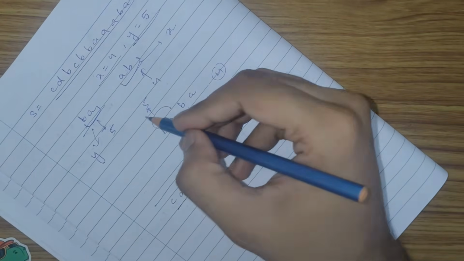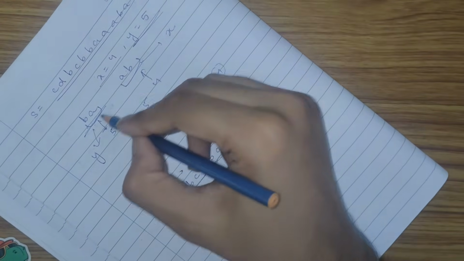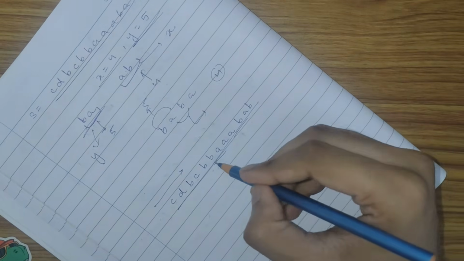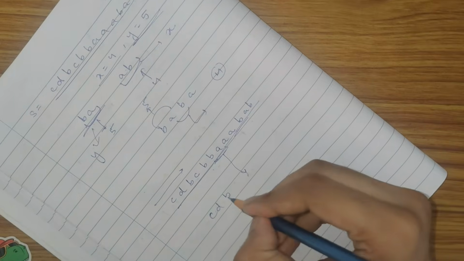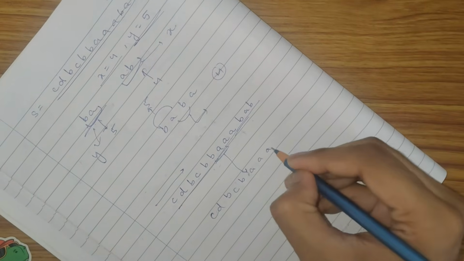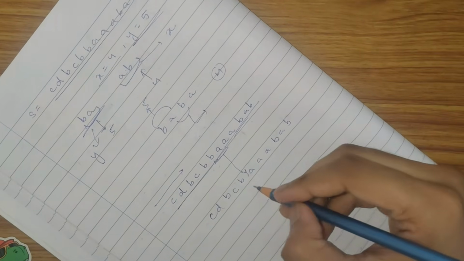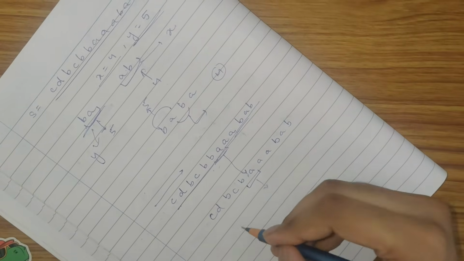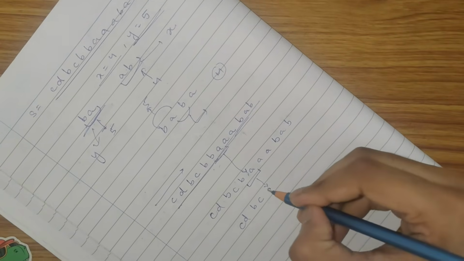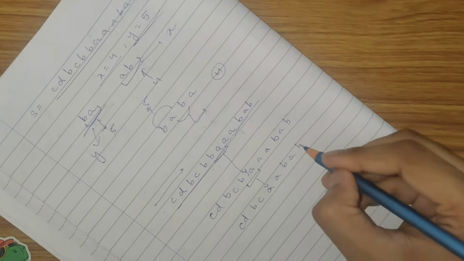So here we can see that for BA we have a maximum point, so we will just remove BA and we will be left with CD BC BAAA BAB. Again we have BA, so we remove it and we're left with CD BC AA BAB.